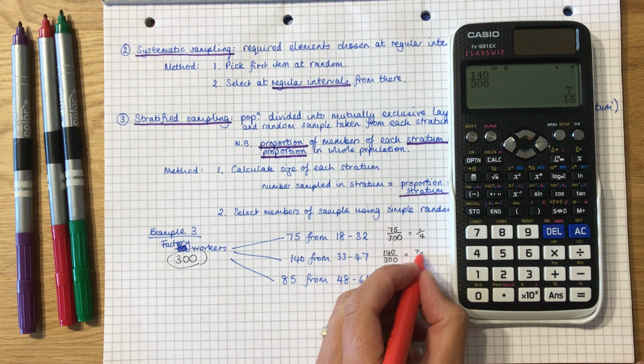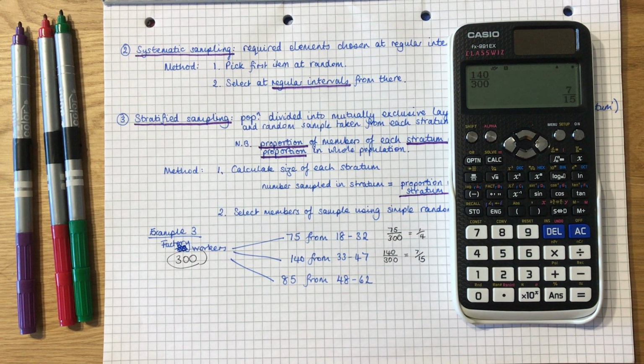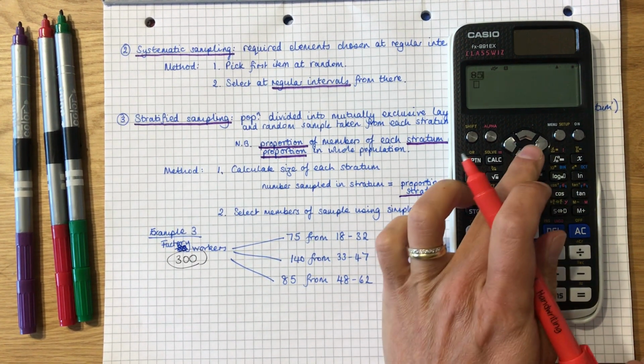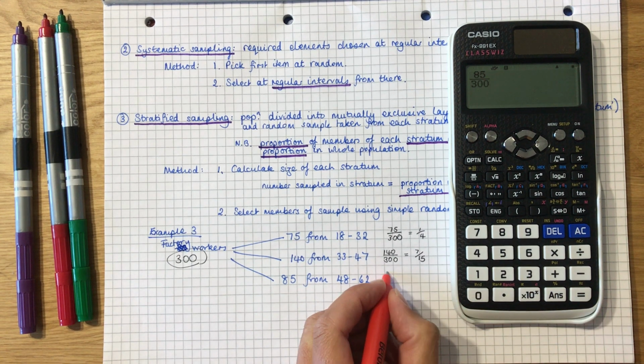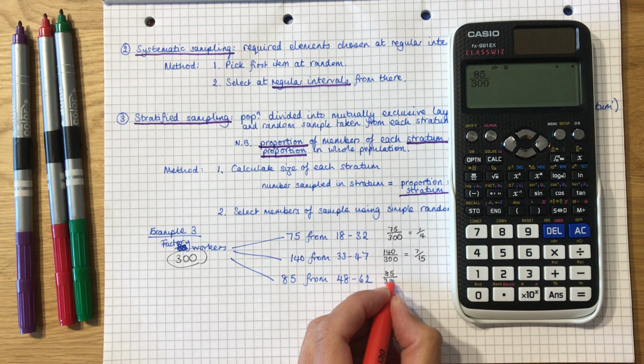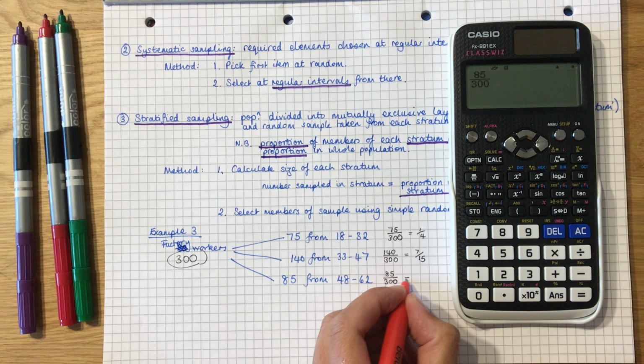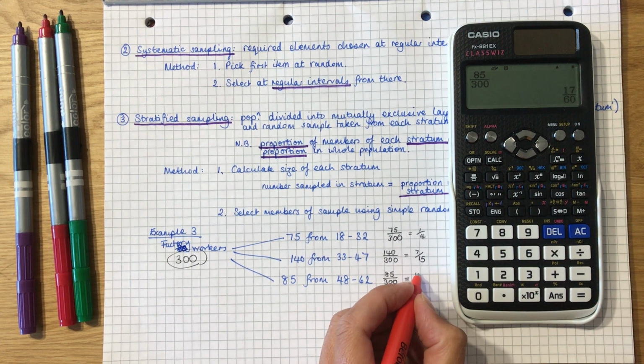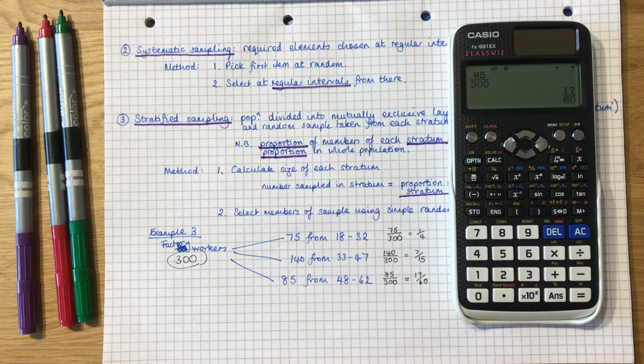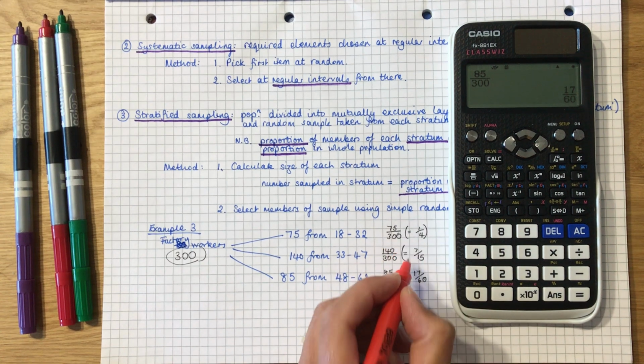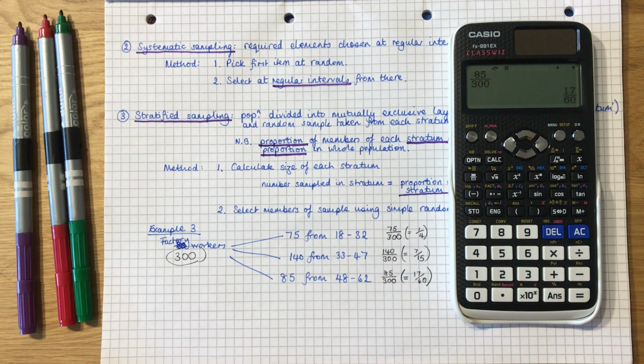So that's 7/15ths. And 85/300ths are between 48 and 62. That's 17/60ths of the population. I didn't need to simplify these fractions at all. It just helps us to conceptualise what's going on a little easier.